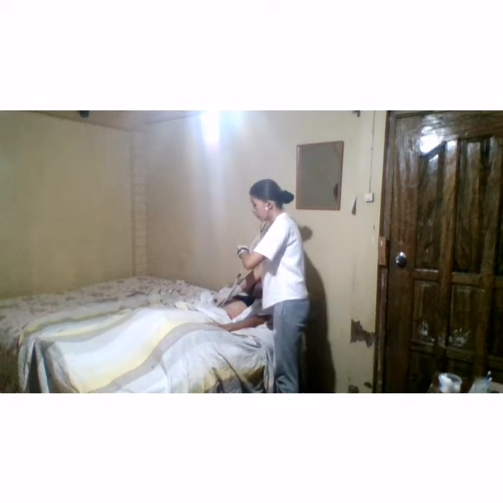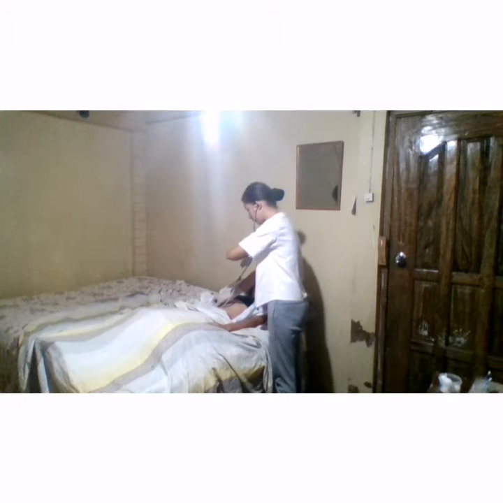And we're going to observe it for 1 full minute. So there is a gurgling sound that we have heard in the gastrointestinal tract.